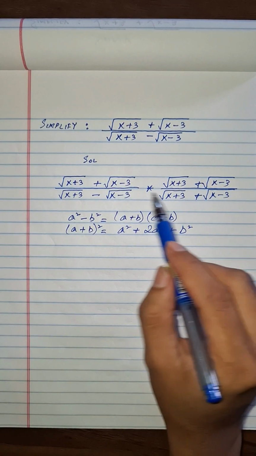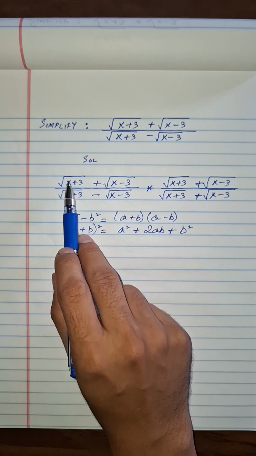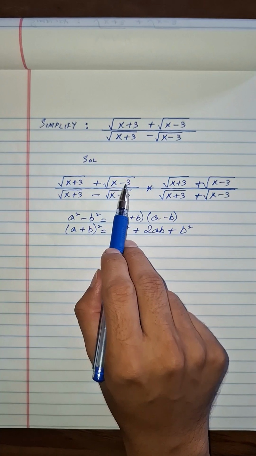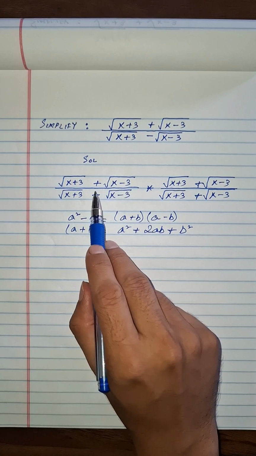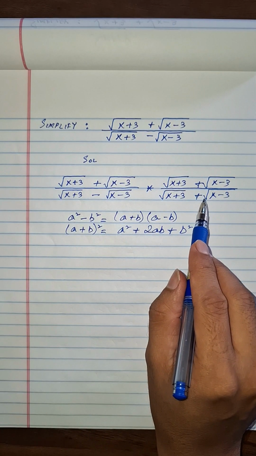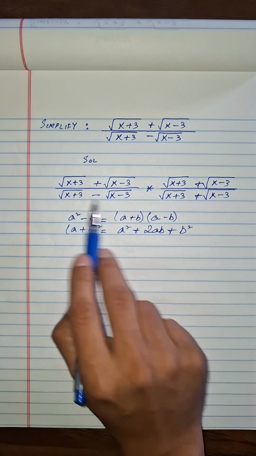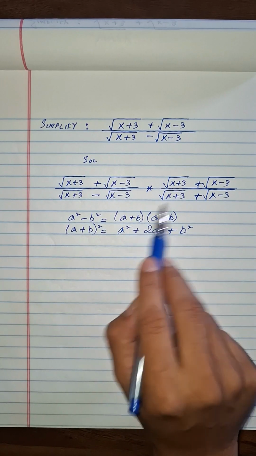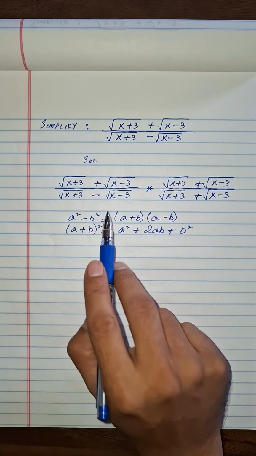Now if we see the numerator, this is √(x+3) + √(x−3), and that is the whole square of a plus b, right? And over here we can see this is a minus b, a plus b, so we replace the denominator with a square minus b square.